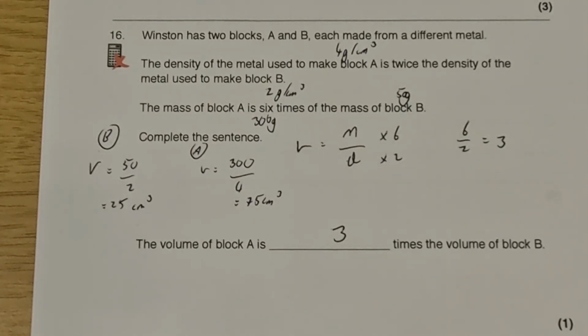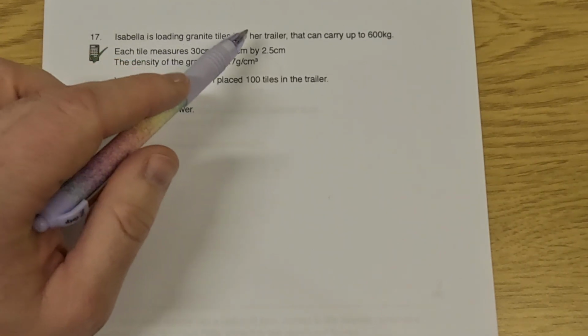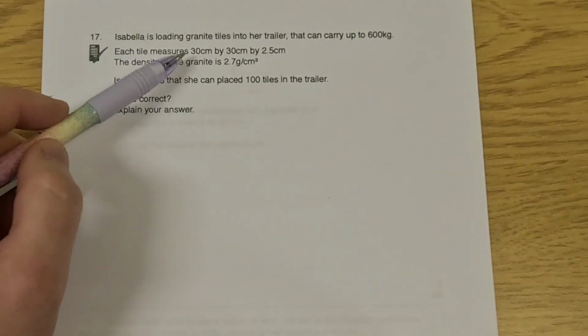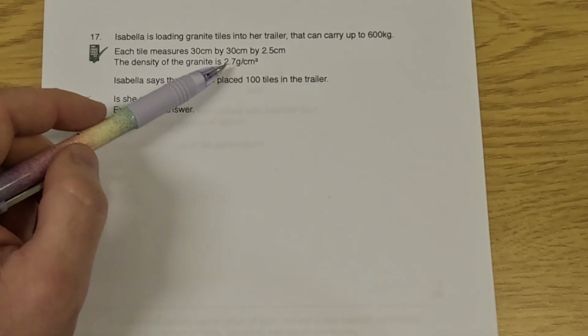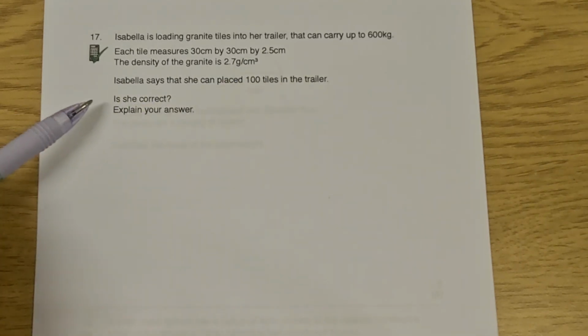That's our answer. Okay, let's look at our next question, question number 17. So question number 17 says, Isabella's loading granite tiles into her trailer that can carry up to 600 kilograms. And each tile measures 30 centimetres by 30 centimetres by 2.5 centimetres. And the density of the granite is 2.7 grams per centimetre cubed. And Isabella says that she can place 100 tiles into her trailer. And we're asked, is she correct?